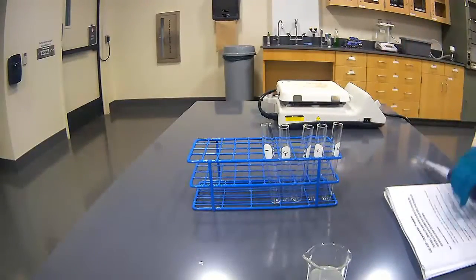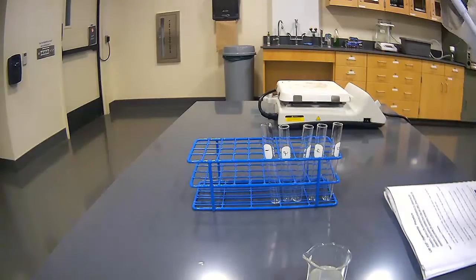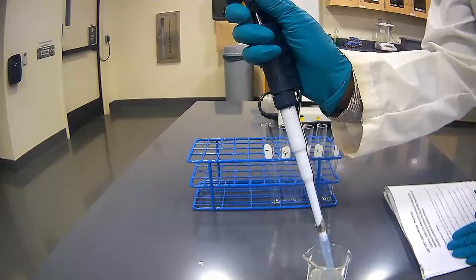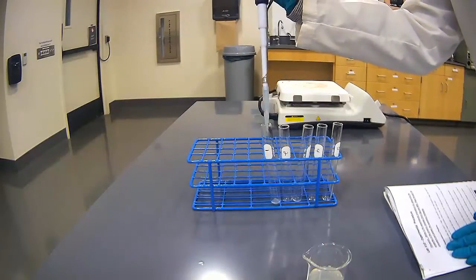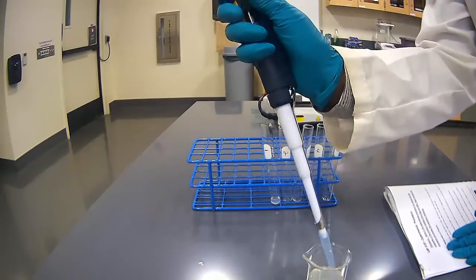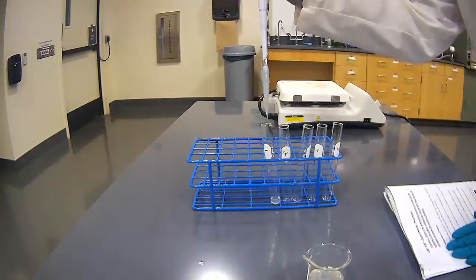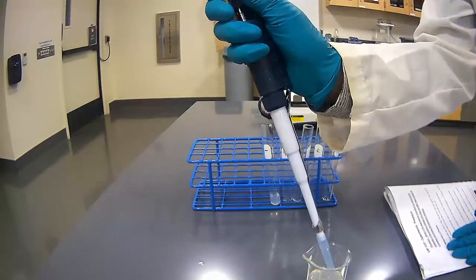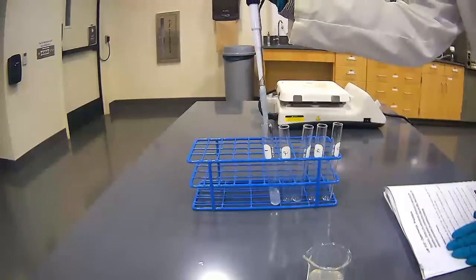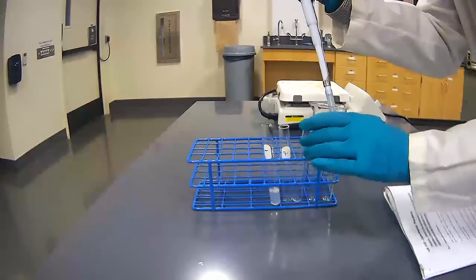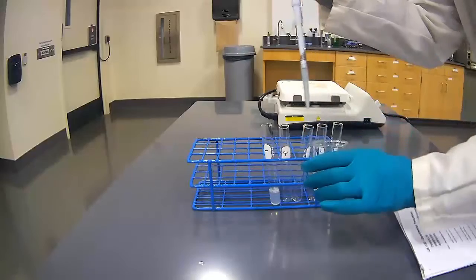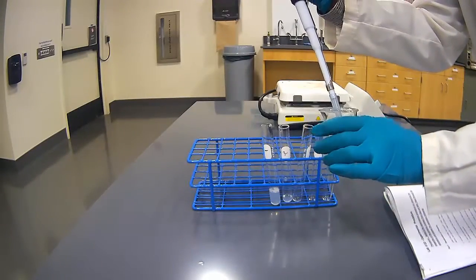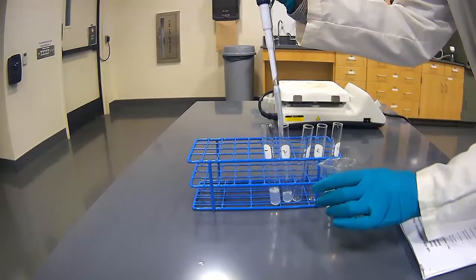And when in a graduated cylinder, sometimes it can be a little bit difficult to see the graduations if there's bubble involved. So in this case, I have a 1 milliliter pipetter. So I'm going to be pipetting 3 milliliters, 1 milliliter at a time, into each of my 5 test tubes.